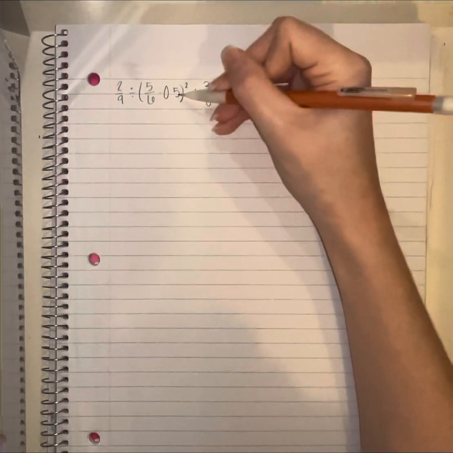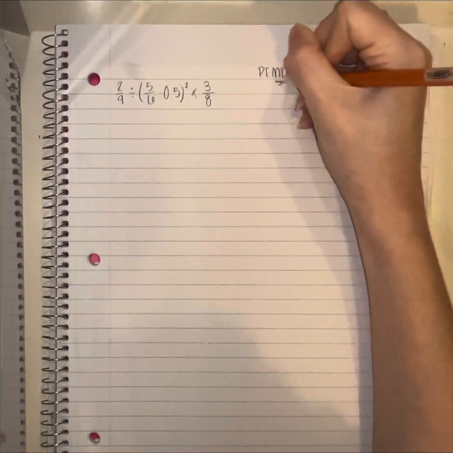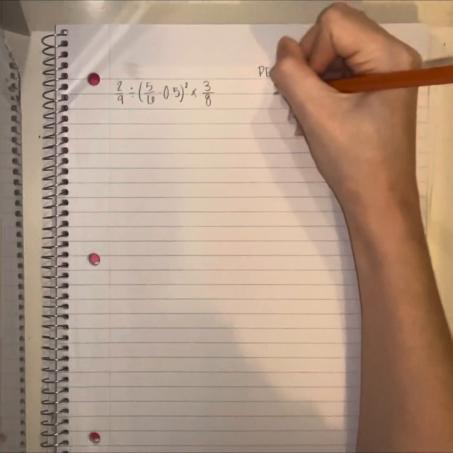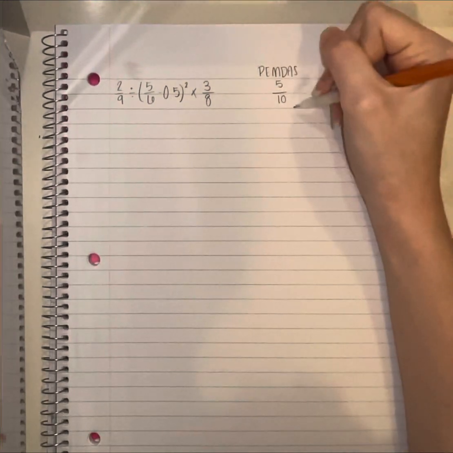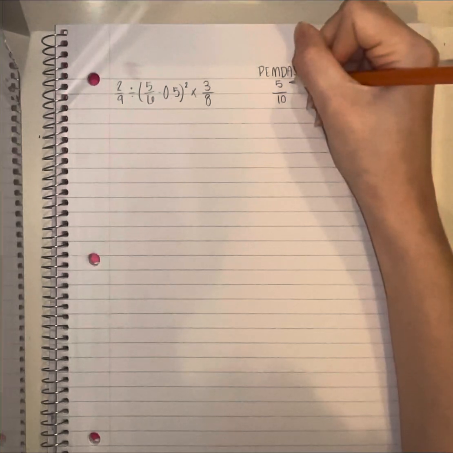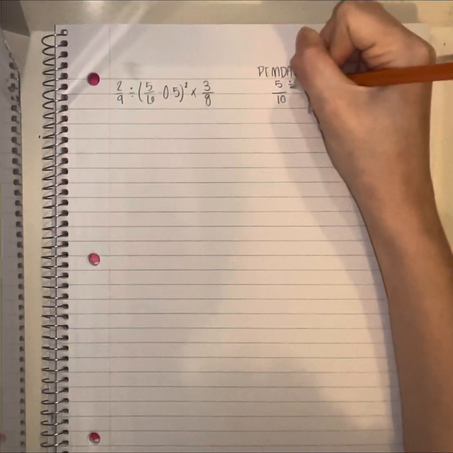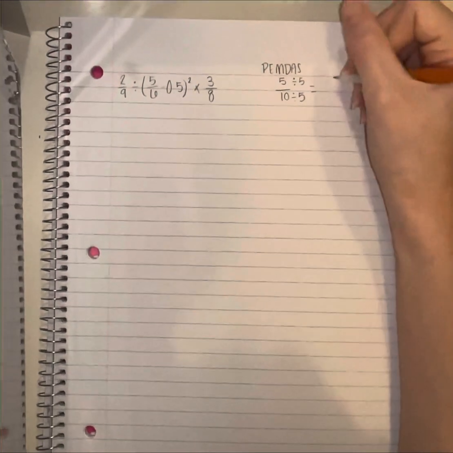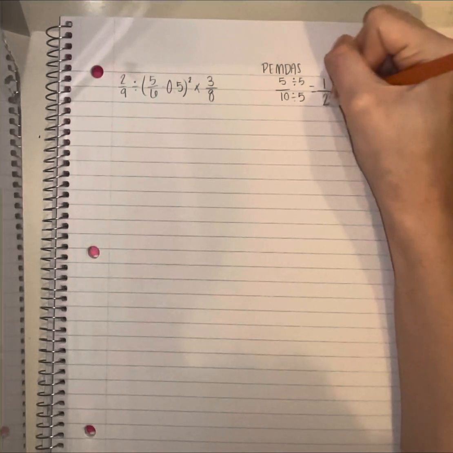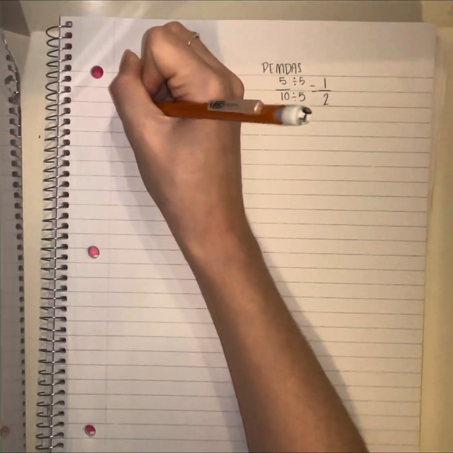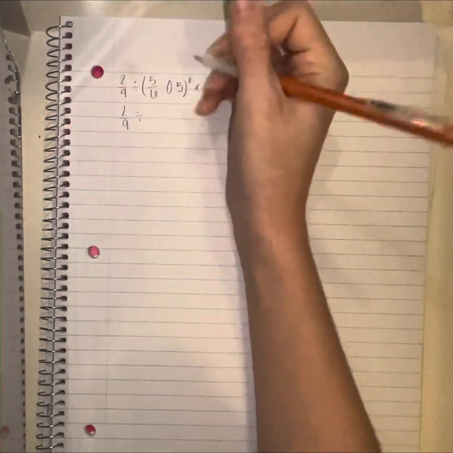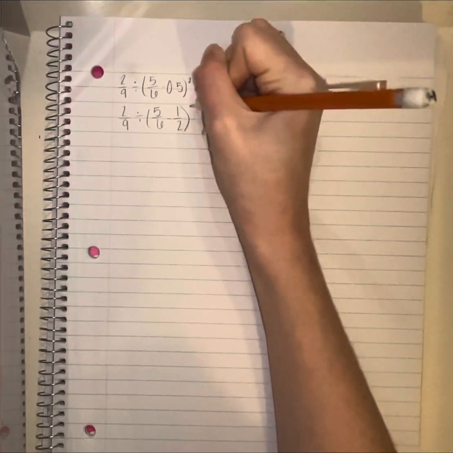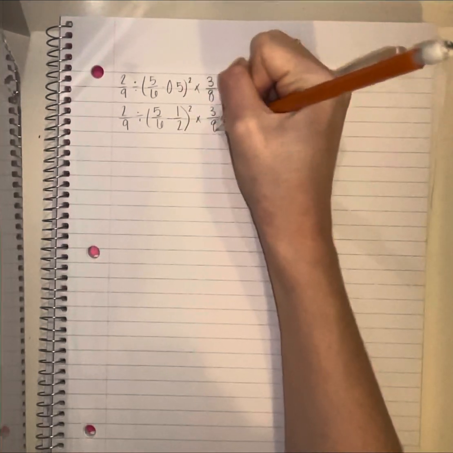We're going to take the number that we see in our decimal, which is 5, and put it over our last place value, which is 10. So this is 5/10, and this can simplify, so we're going to go ahead and simplify it. We know that 5 can be divided by 5, and 10 can also be divided by 5. So we have 5 divided by 5, which is 1, and 10 divided by 5, which is 2. So we have 2 naughts divided by parentheses 5/6 minus 1/2 now, squared times 3/8.